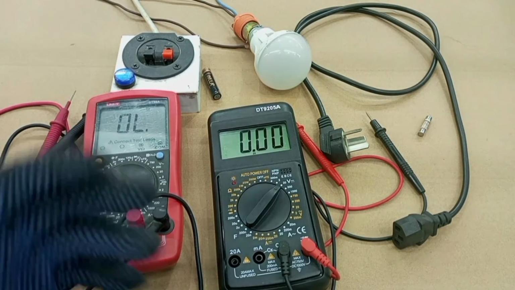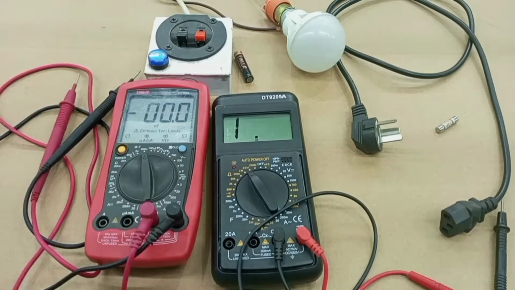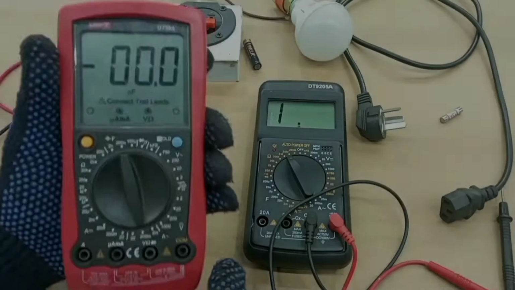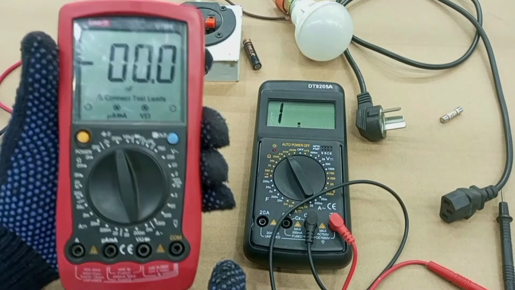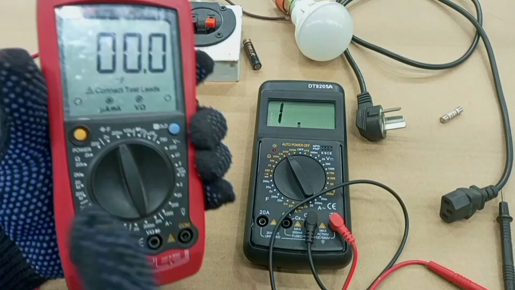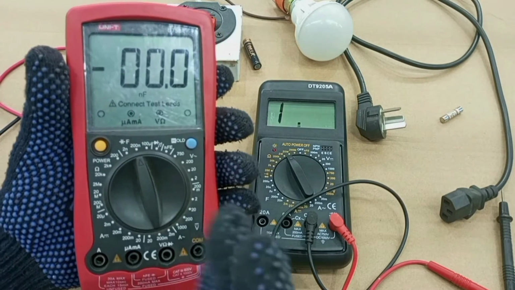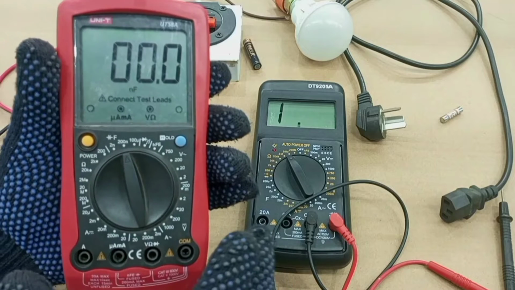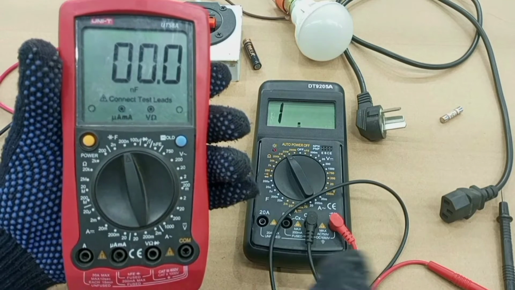Hello guys, I want us to quickly look at how to use the multimeter. Before you can use this instrument safely and effectively, there are a few things you should know that will help you to get your measurements correctly and also to protect yourself and the instrument during measurement.